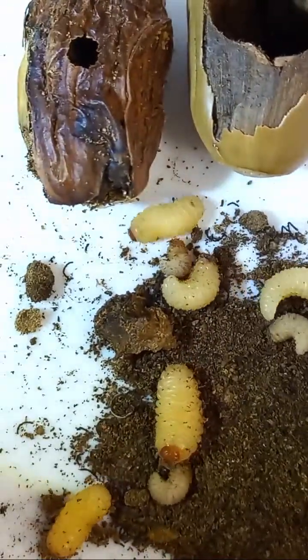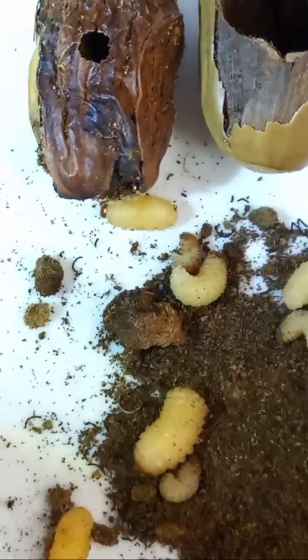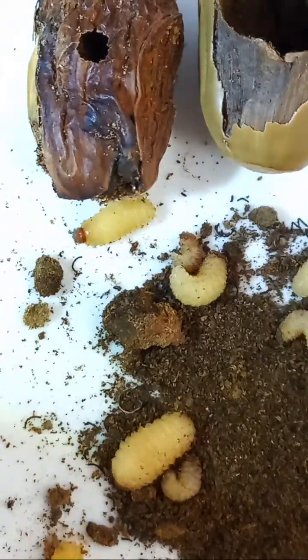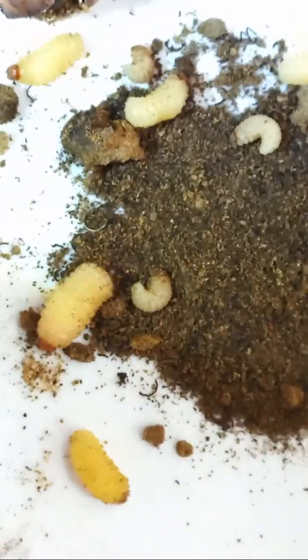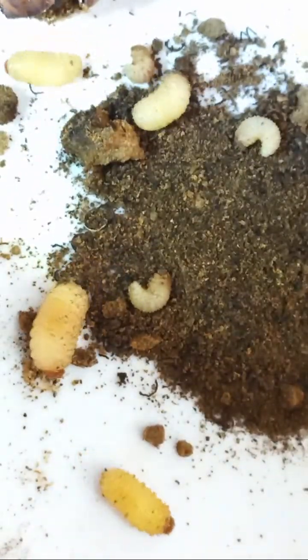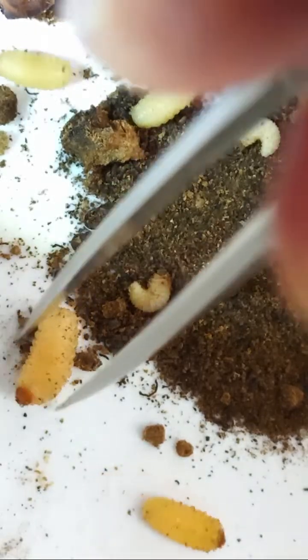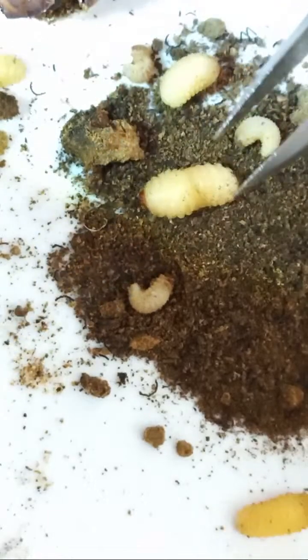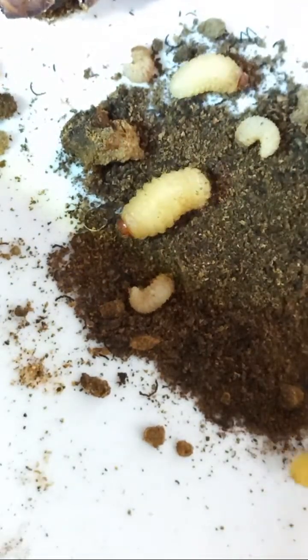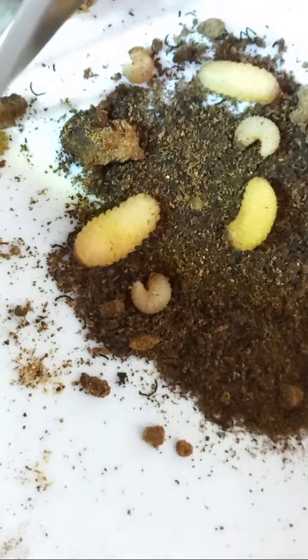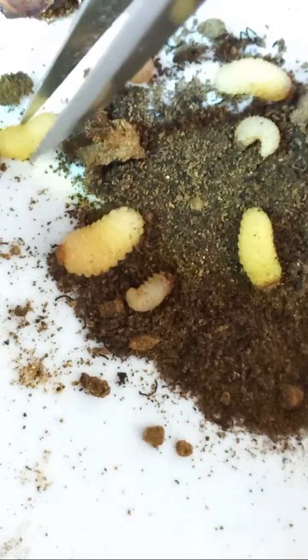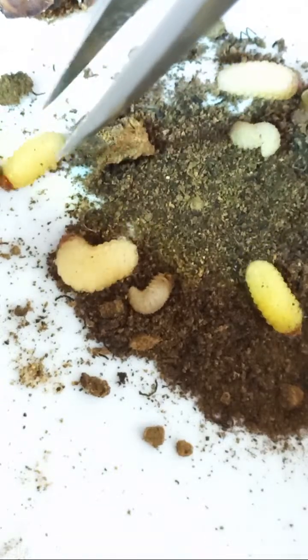When I escape through the hole, it looks like some other beetles. They are similar to some scarabid beetles because they have the same structure of larva. But these are not scarabid beetles, these are Curculio beetles.